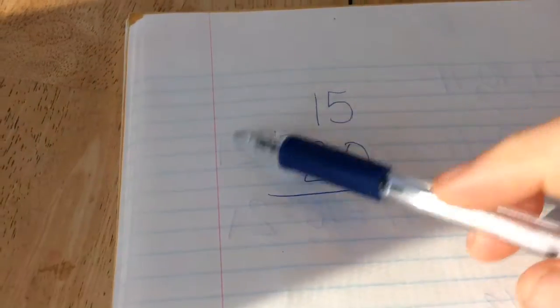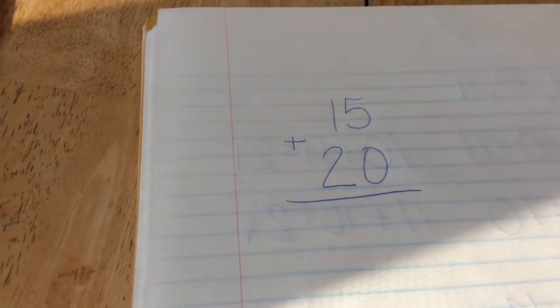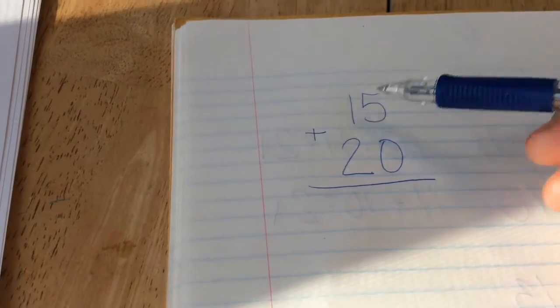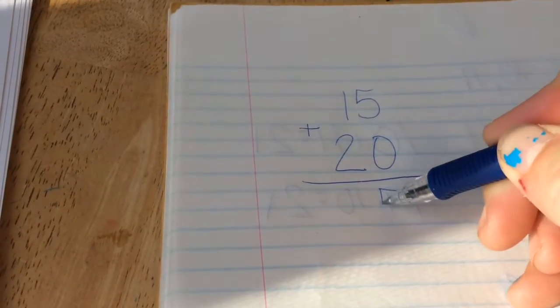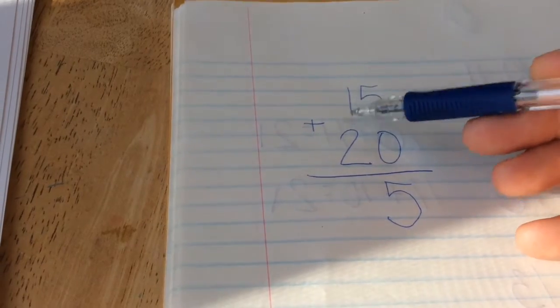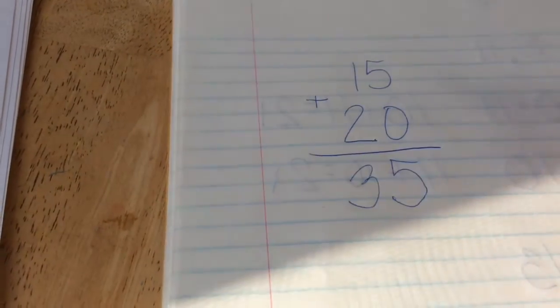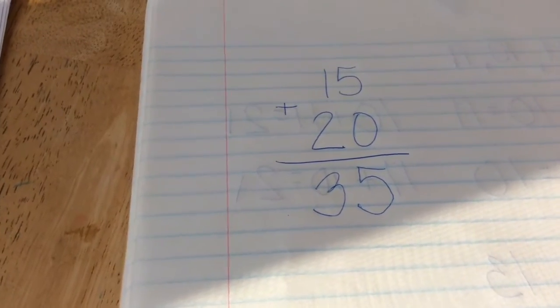So on my paper, I did 15 plus 20. Now, this is an addition problem. I can easily work the ones column. What is 5 plus 0? 5. What is 1 plus 2 more? That would be 3. There were 35 pieces of fruit.